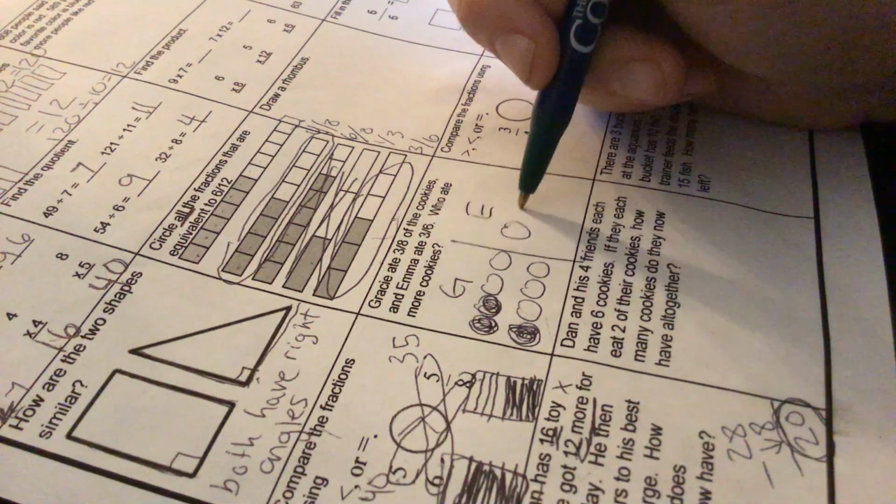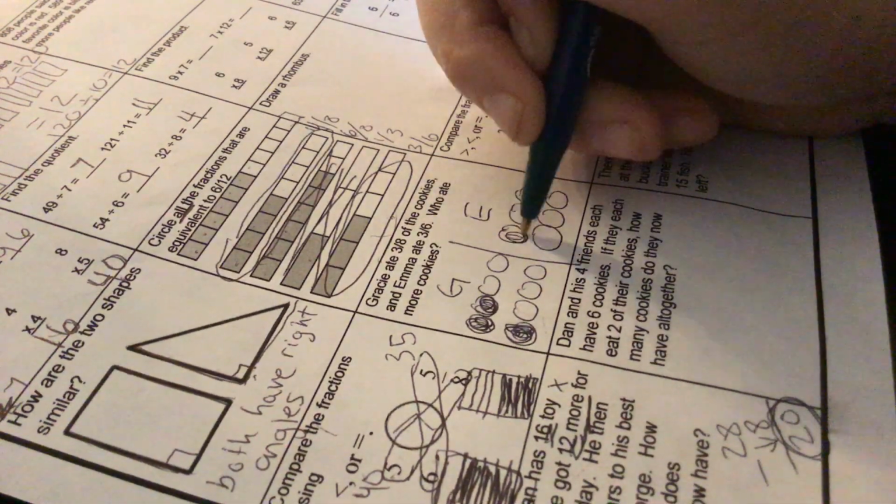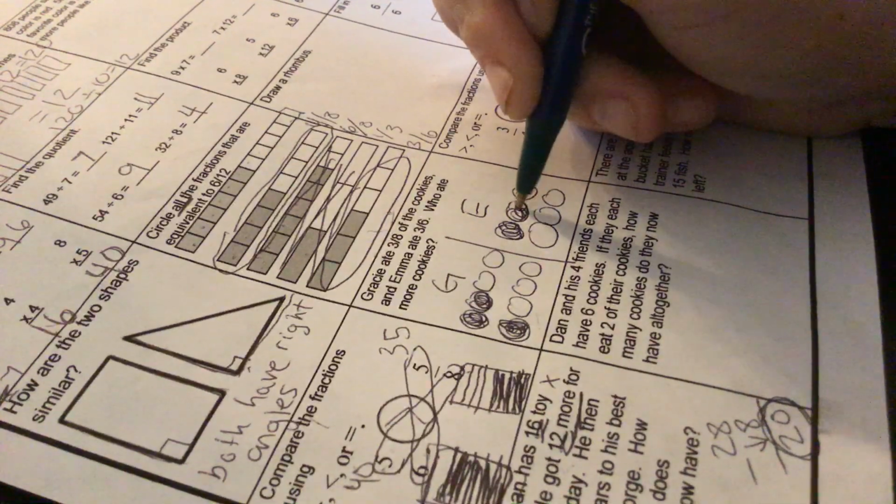And then Emma ate 3/6 of the cookies. Okay, well, who ate more cookies? They both ate 3, but which one has less? Which one still has more? Gracie still has more to eat, so she ate less cookies because she didn't eat as much.